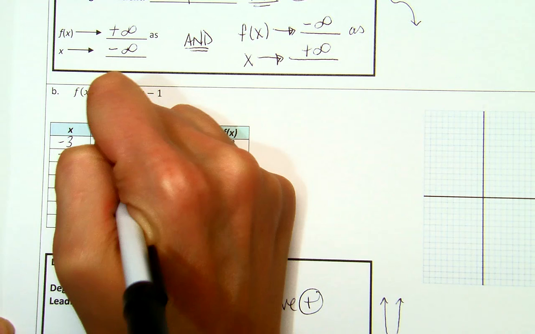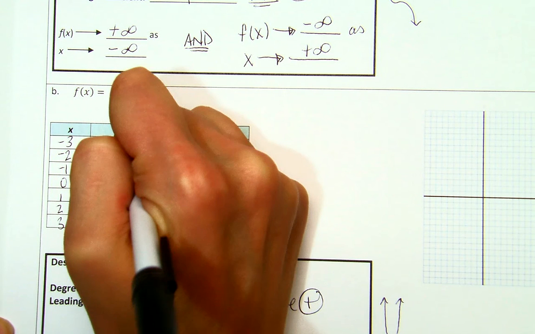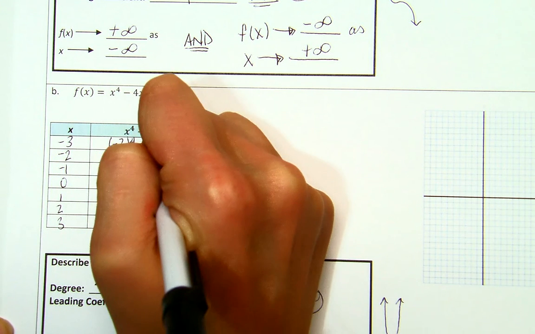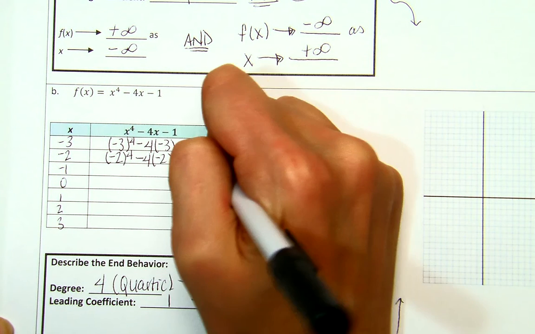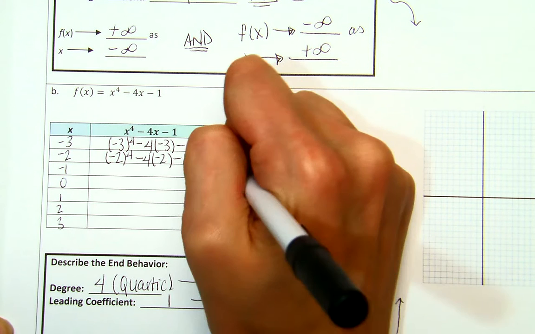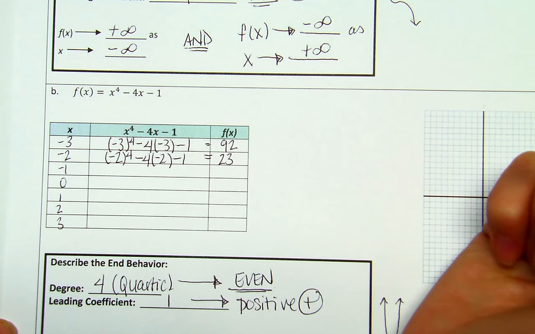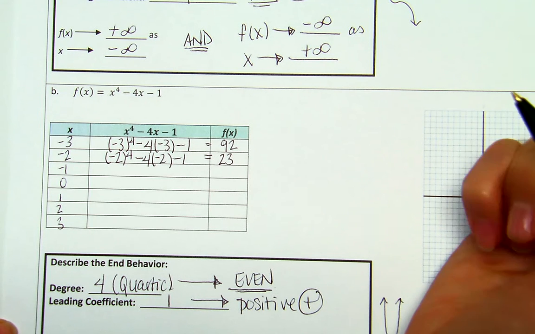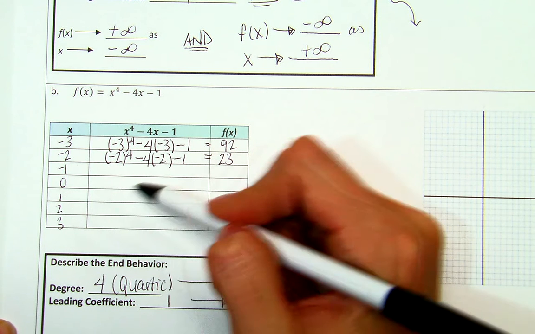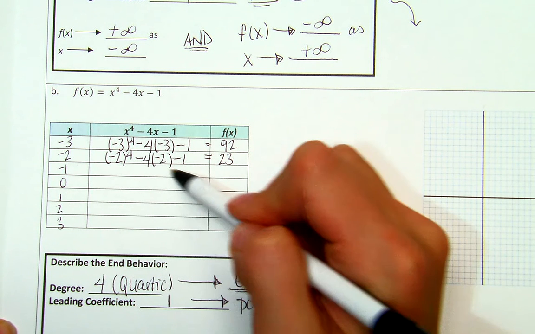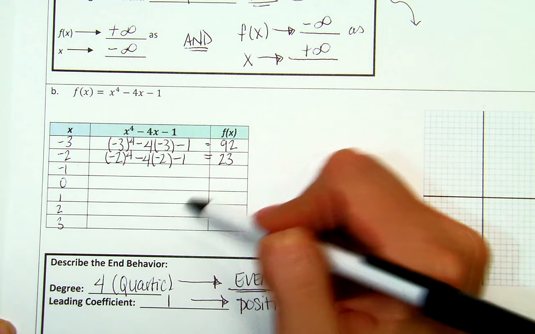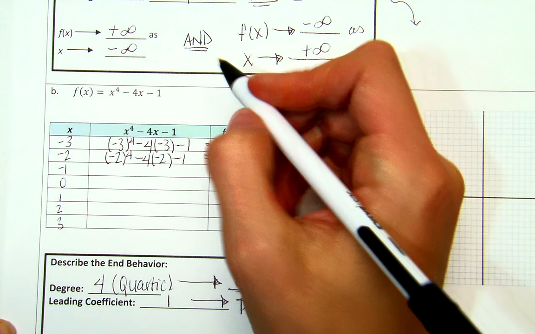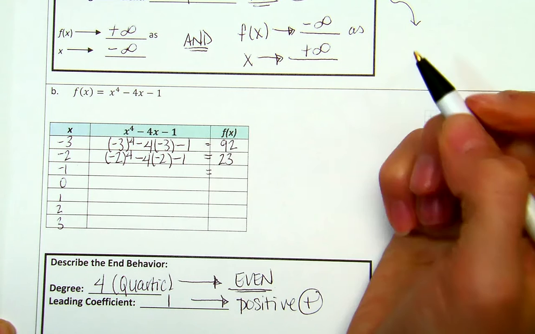Doing the same thing for -2: (-2) to the 4th power minus 4 times -2 minus 1. I can crunch those in my head or on a calculator. That number should be 23. Again, you can pause the video at this point and fill in the rest of the work, because you're going to need to have work shown for credit. So make sure you pause the video and show the work for the rest of these values. But as of right now, I'm just going to fill them in for you.